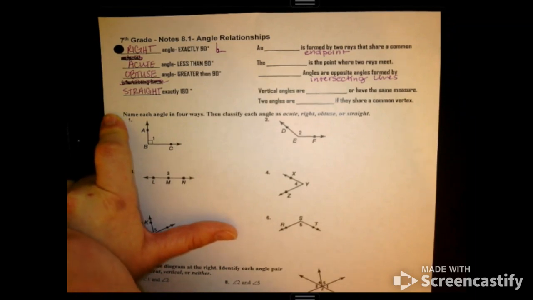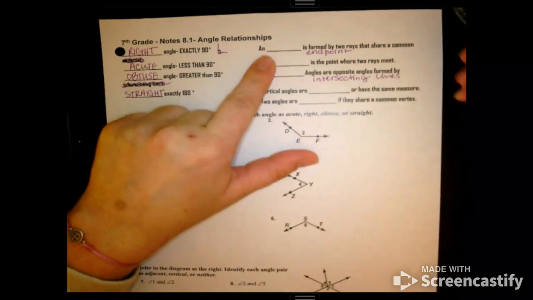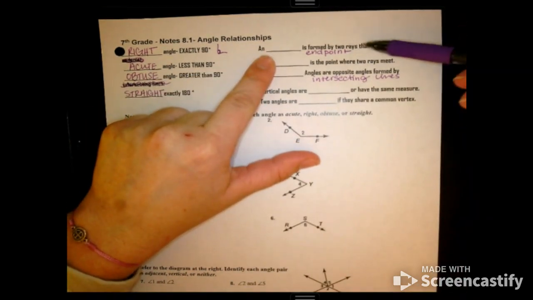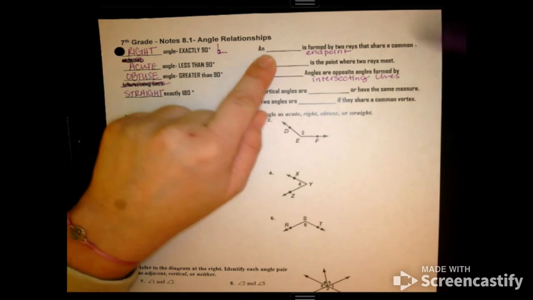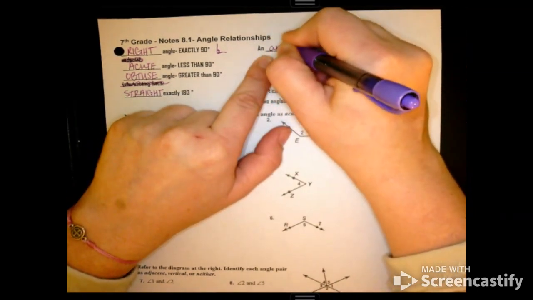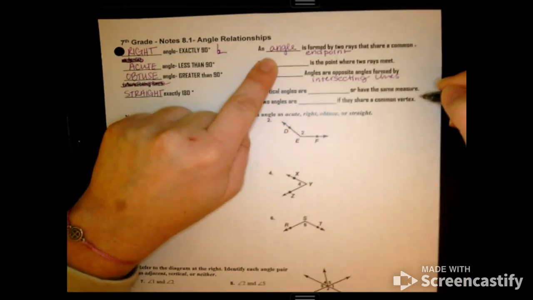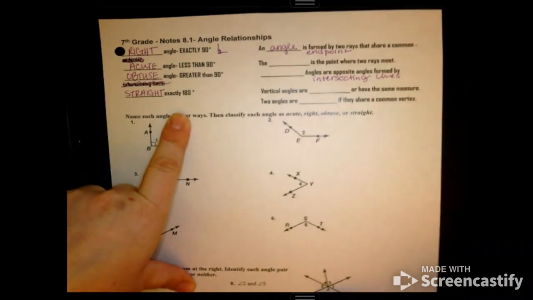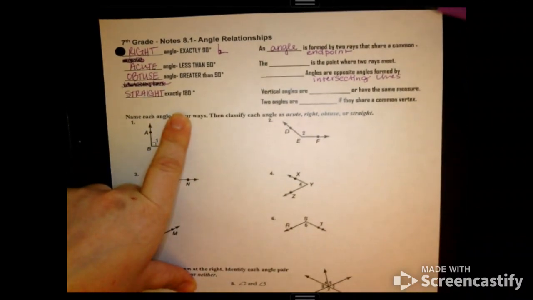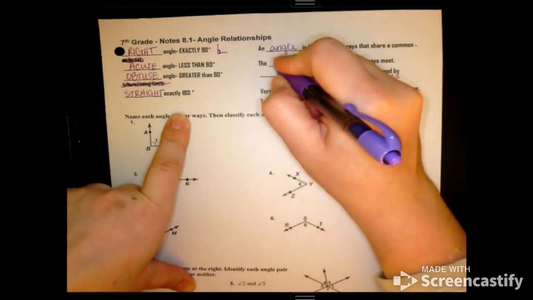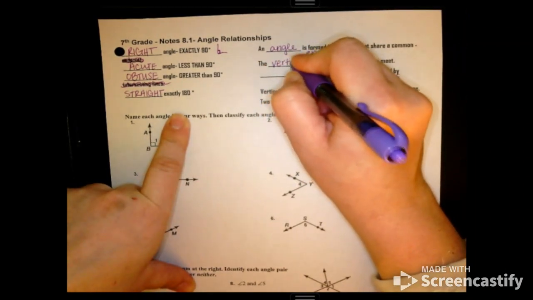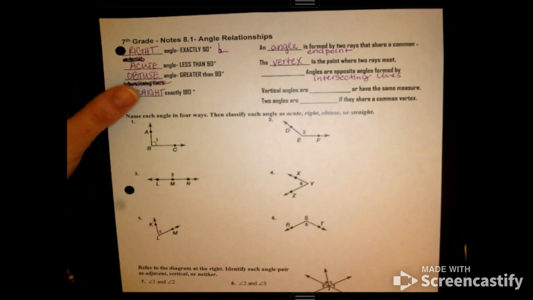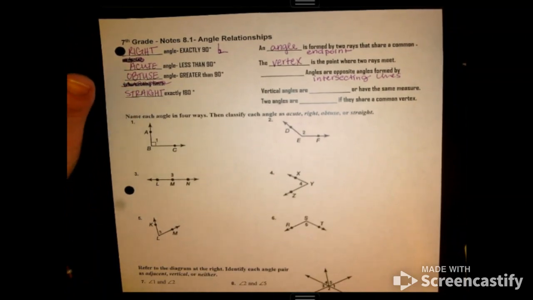Okay, so this is something that is formed by 2 rays that share a common endpoint. That's an angle. That's the definition of an angle. Okay, 2 rays are just 2 lines. The vertex is the point where 2 rays meet. It's basically the point, okay?